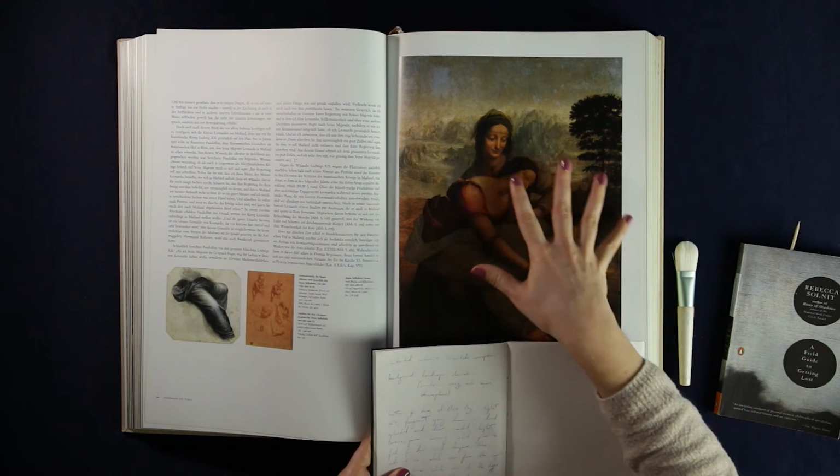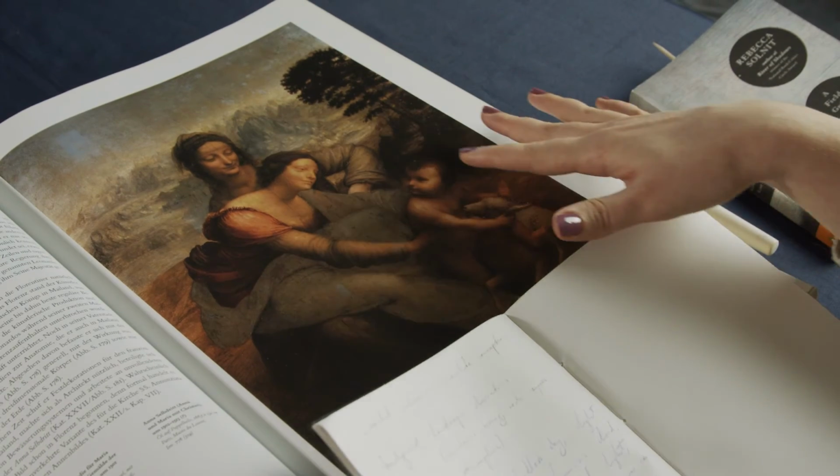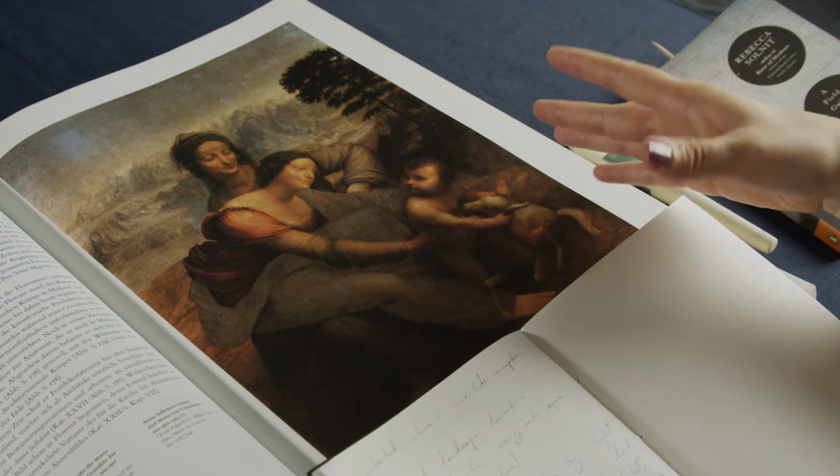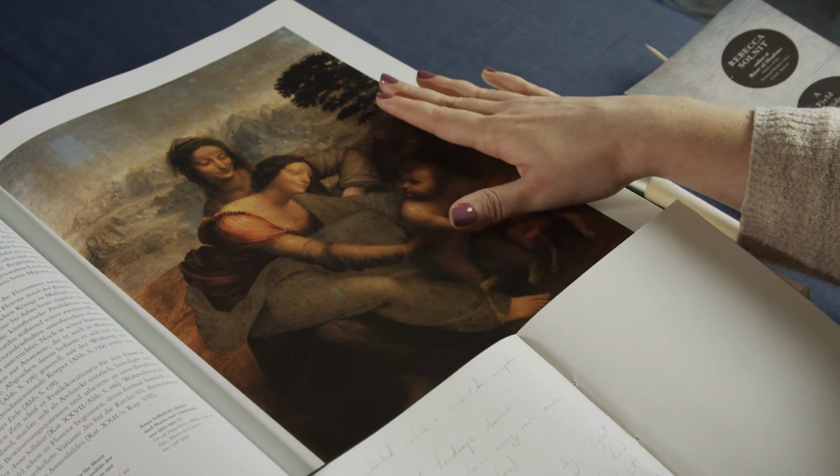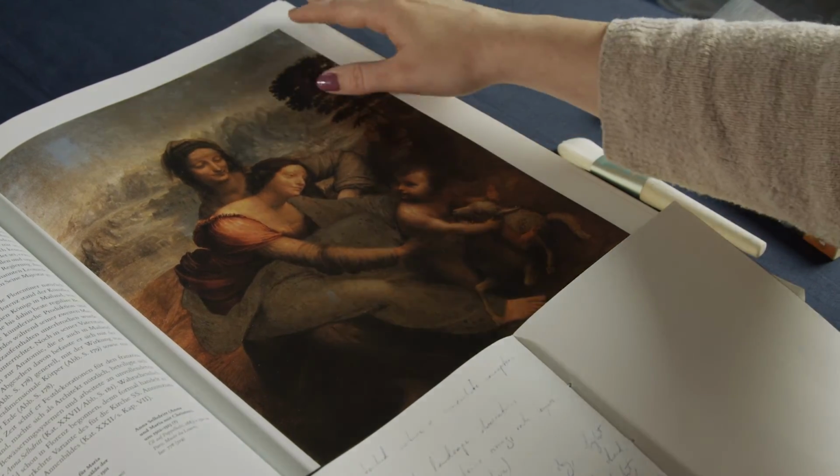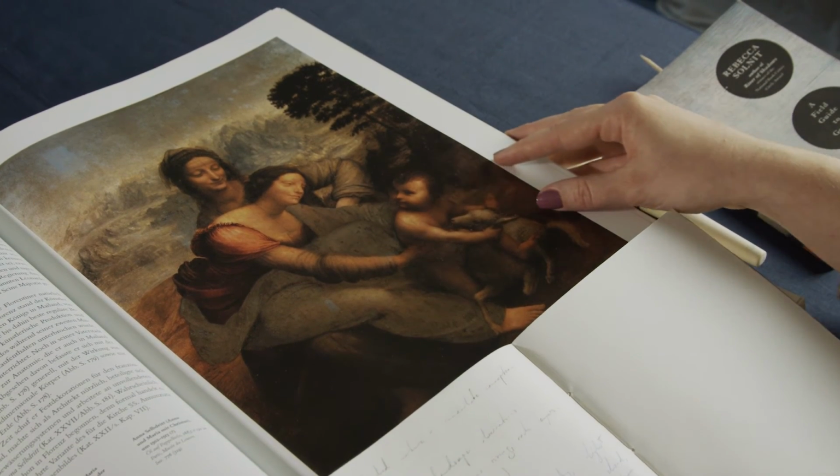The way that this background is painted, the entire landscape, is something that also appeared in Marian prayers at the time.